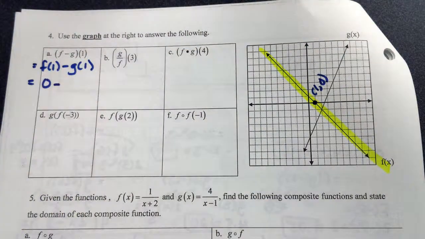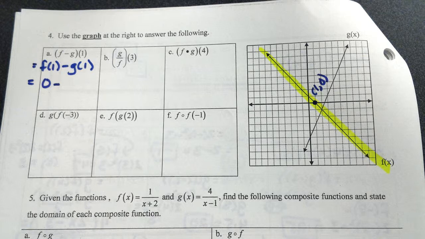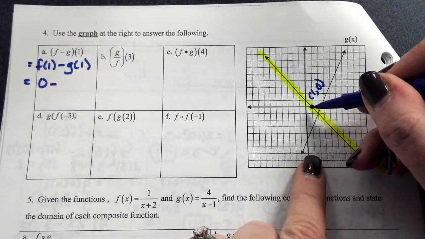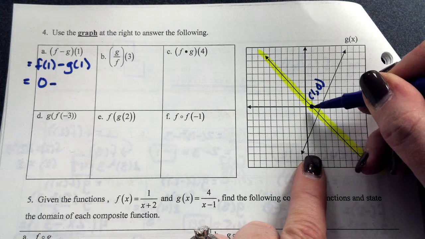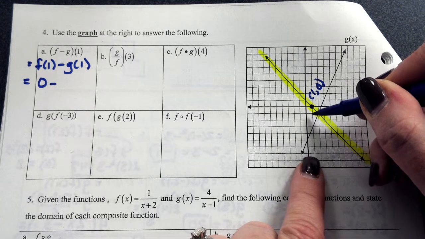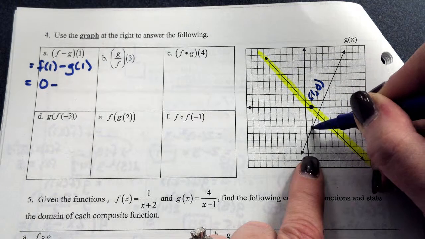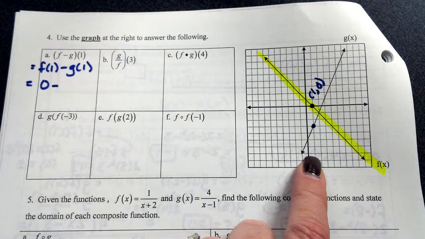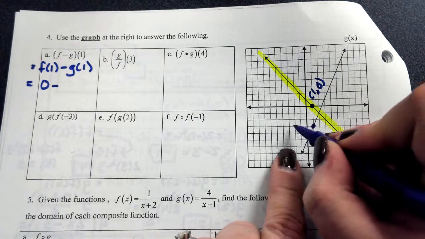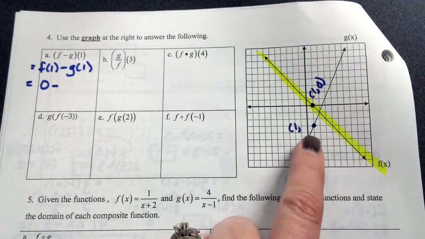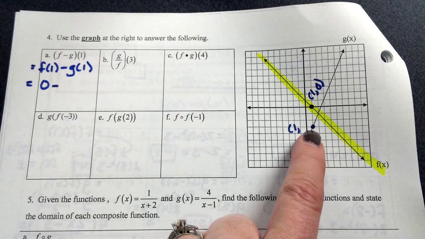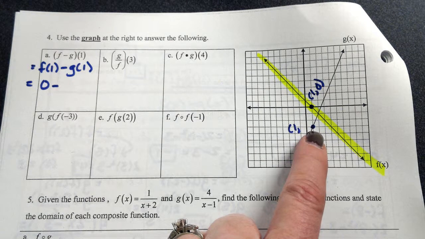Minus. Now I want to do the same thing on line G. Again, find where x is equal to 1 on the x-axis. Slide your pencil down until you hit line G. So on line G, when x is 1, what's the y-coordinate of that particular point? The y-coordinate is -3.